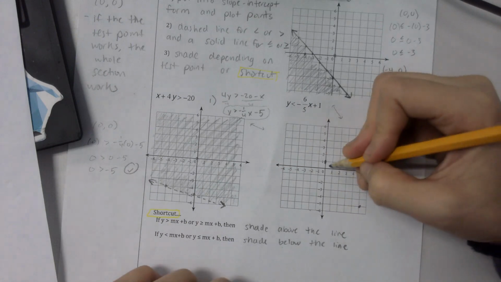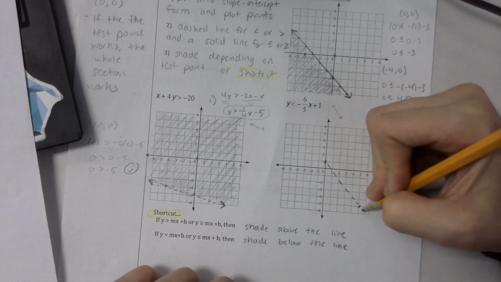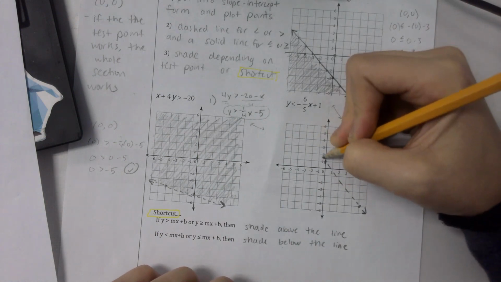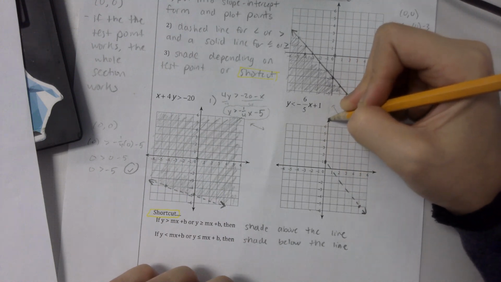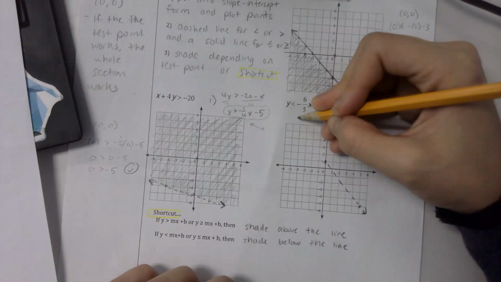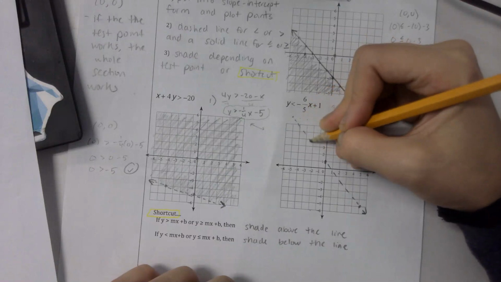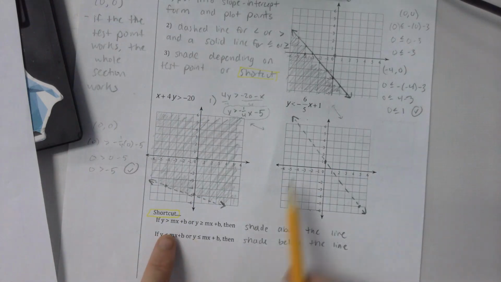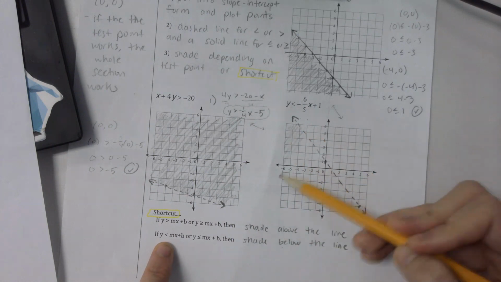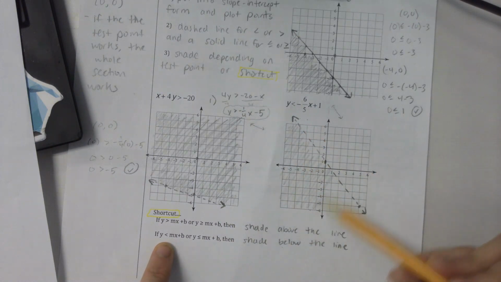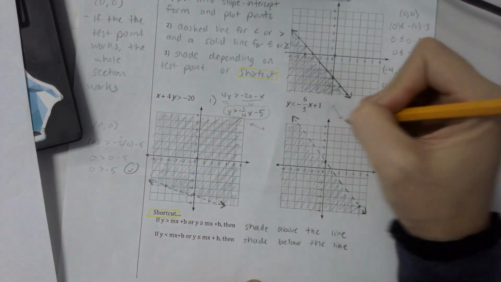And we have a dotted line. And we're gonna do the shortcut. So it says less than, so we're gonna go below the line. Right?